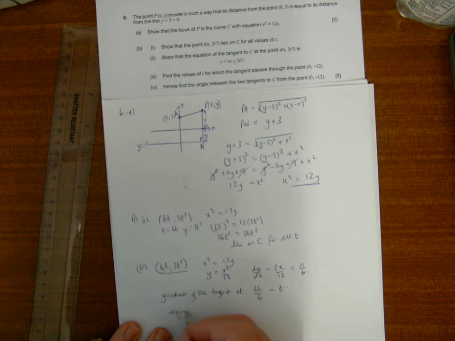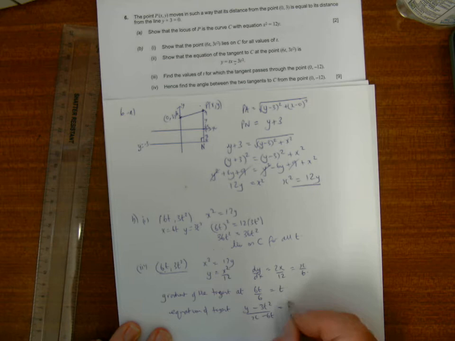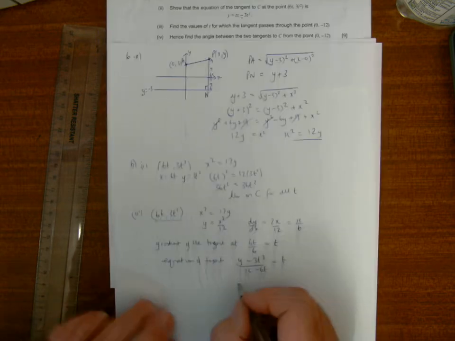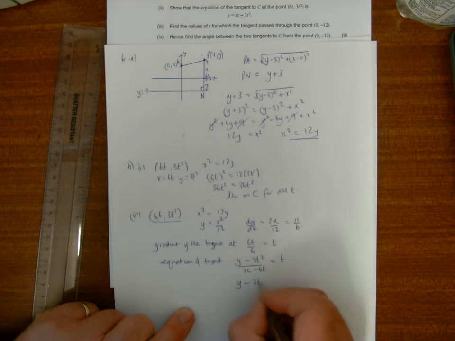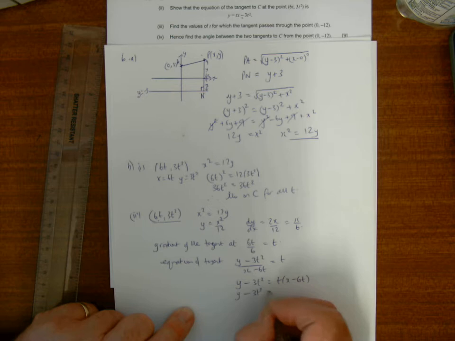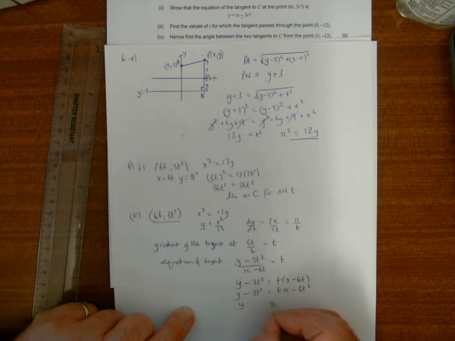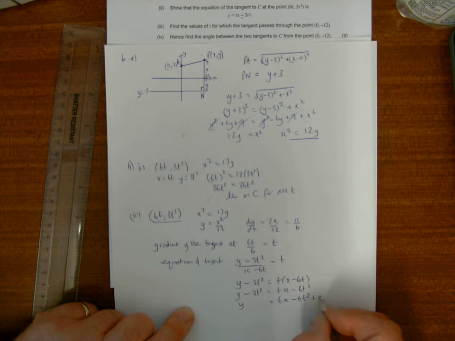So the equation of the tangent, that's y minus y1, that's 3t squared, equals the gradient t times (x minus x1), 6t. So y minus 3t squared is t bracket x minus 6t. Expand the bracket, that's tx minus 6t squared. So I go y equals tx, and bring the minus 3t squared over. It's minus 6t squared plus 3t squared, and that combines to give me minus 3t squared.